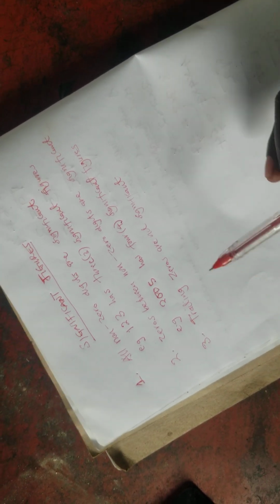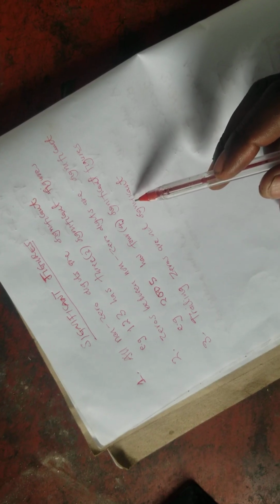However, there is a different scenario, a different case. Okay, now this scenario is for a decimal number.